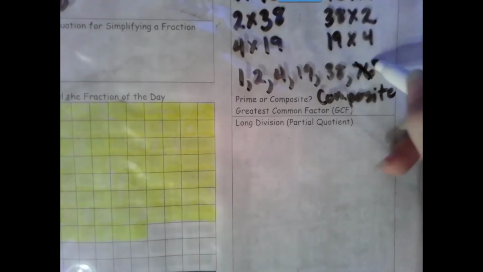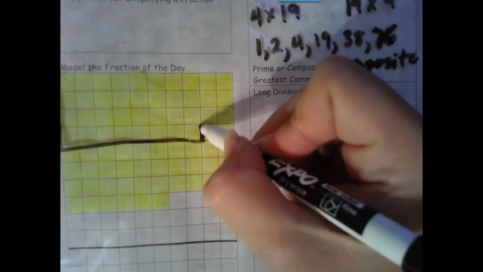Okay, let's try 38. Again, it does not have to look like mine. Just make sure there's 38 in each, and keep the shaded separated from the unshaded. 30 plus 4 is 34, plus 4 more is 38. 6 plus 30 is 36, plus 2 is 38. And there's 28 left over, just 10 short. So that means 38 is not our greatest common factor.